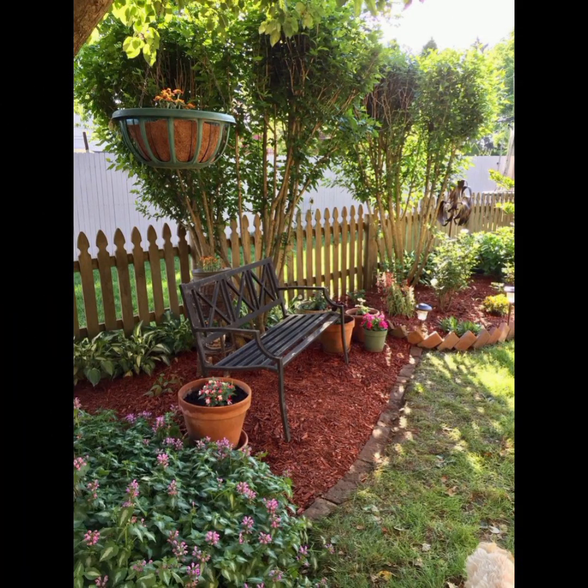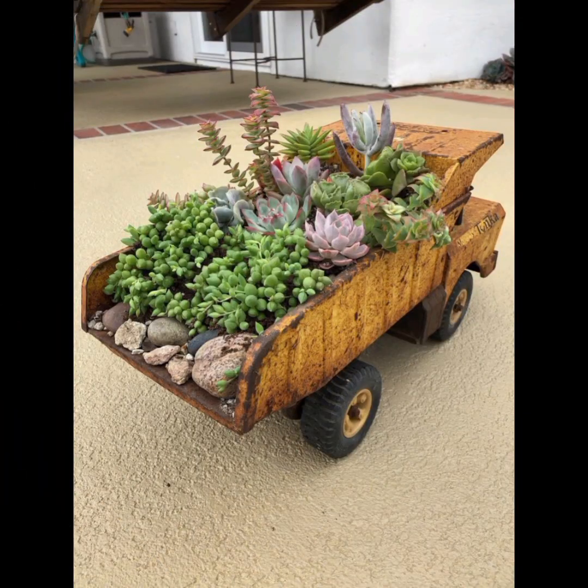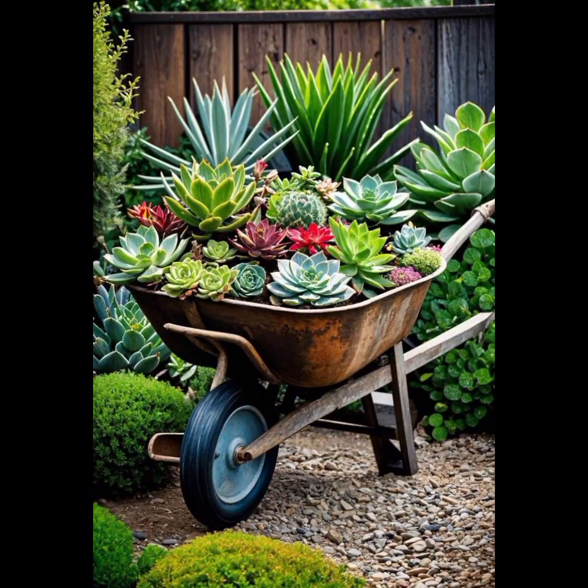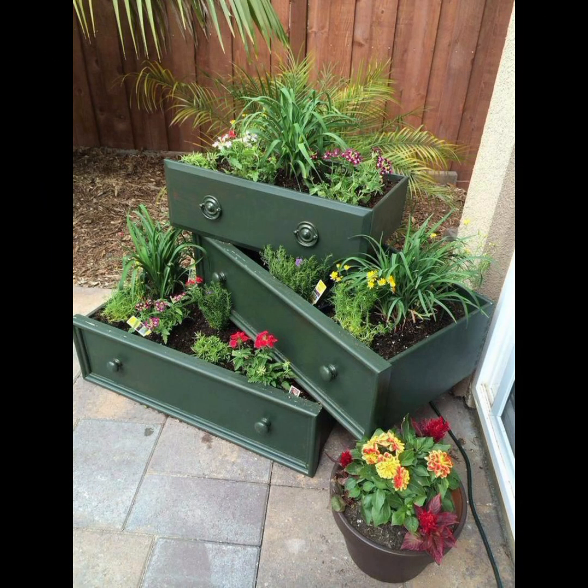2. Pathways and paving. Materials. Options include natural stone, gravel, brick, or wood decking. Choose materials that complement the overall style of your garden. Design. Curved pathways can create a sense of flow and discovery. Paving should be practical, providing easy access to different areas of the garden.